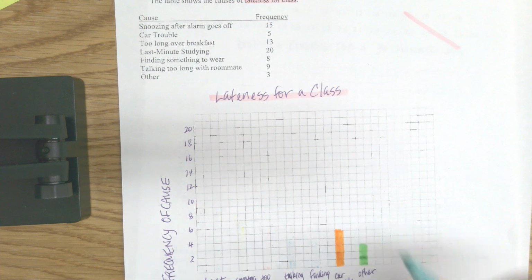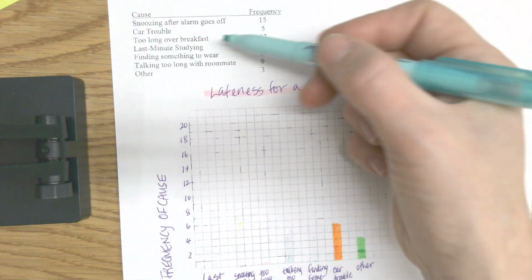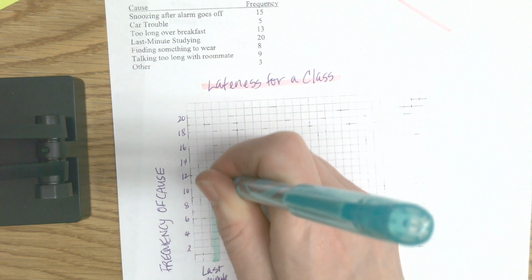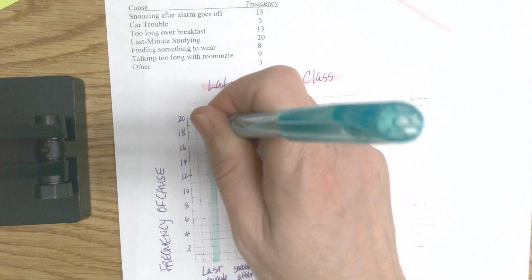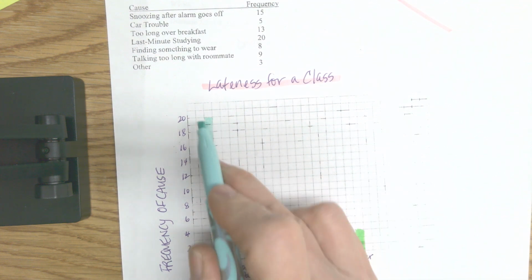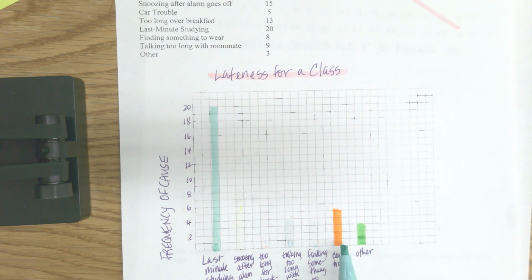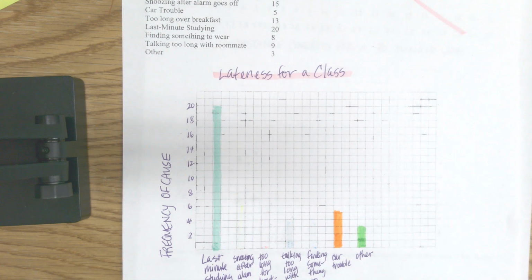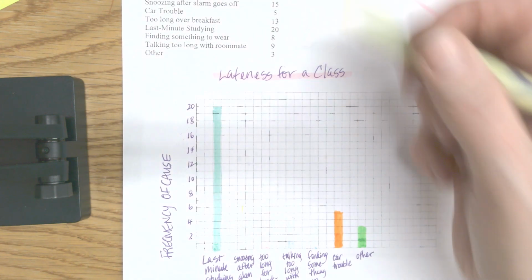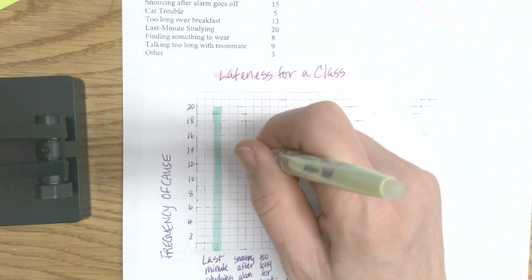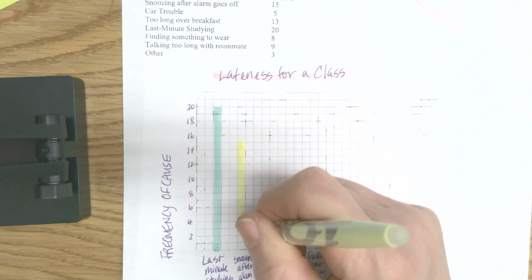So the last minute studying bar, I will make that go all the way up to 20. I know you get the gist of this. Make it the same width as all the bars, and also make sure that you go the same distance between. And so the next one is the 15. So I'll get up to 15. I'm deciding that I'm putting 2 in between.